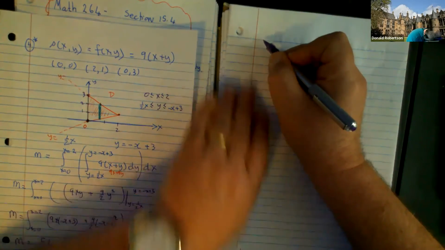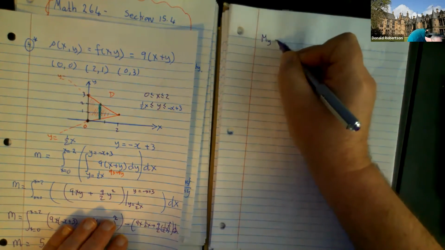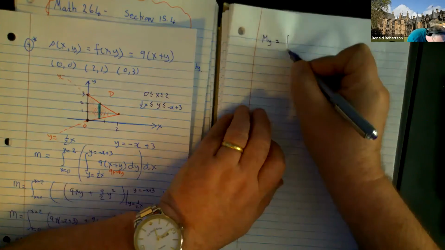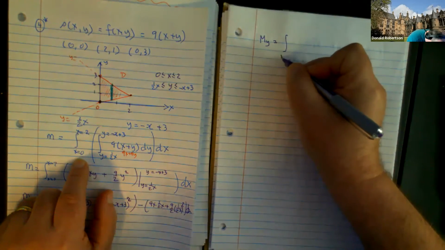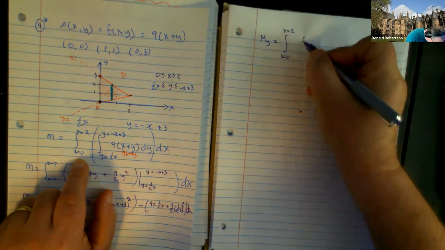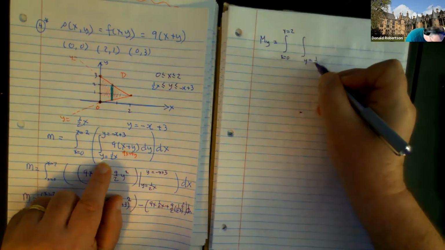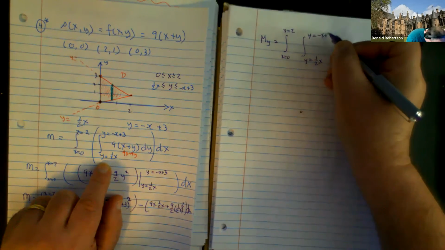our next piece of the puzzle. So we're going to get M of y, and that's going to be the same double integral, essentially, which is this guy. So x equals 0 to x equals 2, y equals 1/2 x to y equals negative x plus 3.